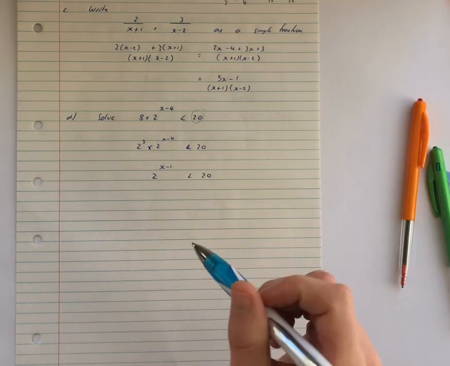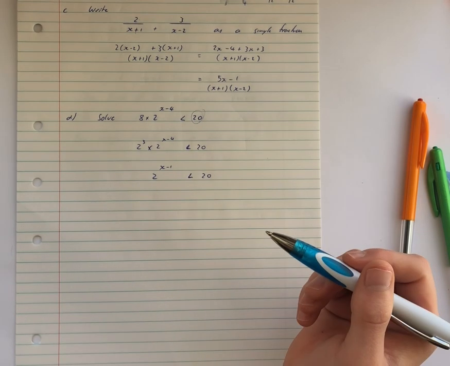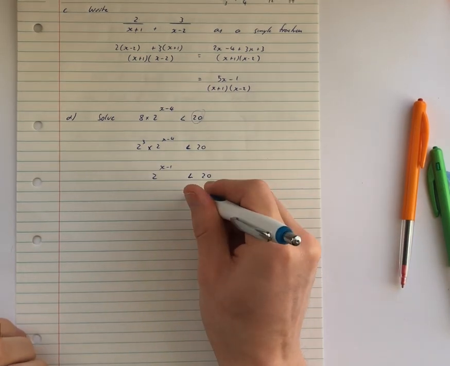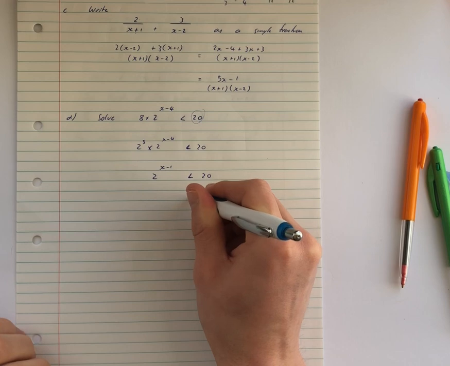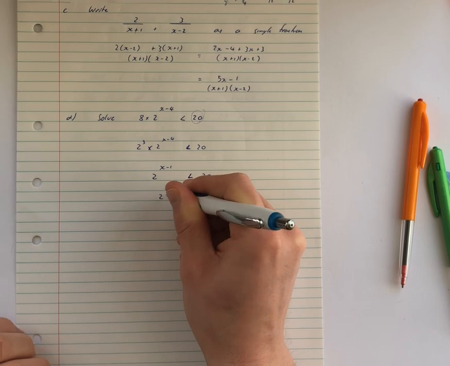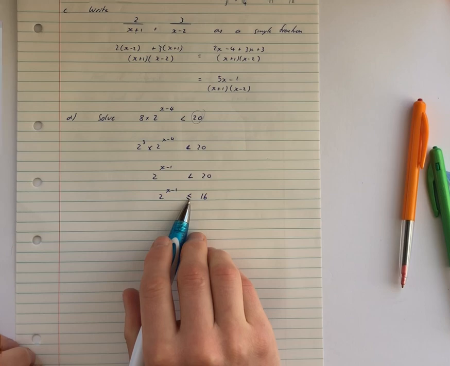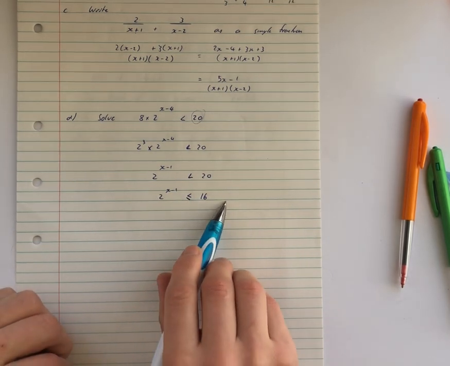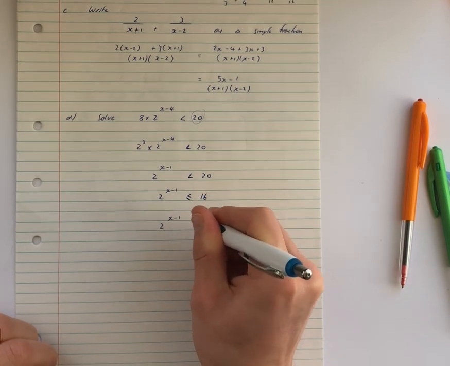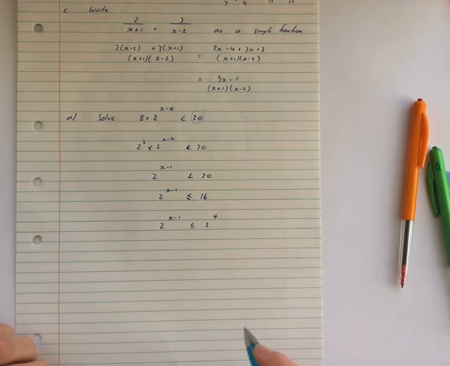What I do is I just take a moment, I think, I have to be less than 20, which means because this is a whole number in this situation, that means I'm allowed to be equal to 16, aren't I? So I can actually be less than or equal to 16. I have to be less than 20, which means I'm allowed to be equal to 16. So I've just changed the problem a little bit. Now, 2 to the x minus 1, less than or equal to 16. Well, 16 is 2 to the 4.